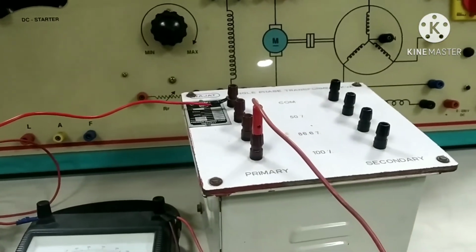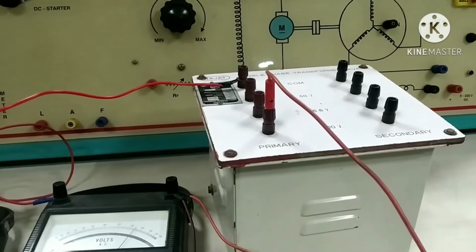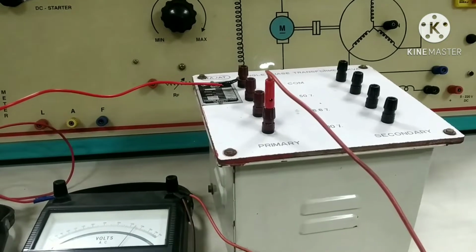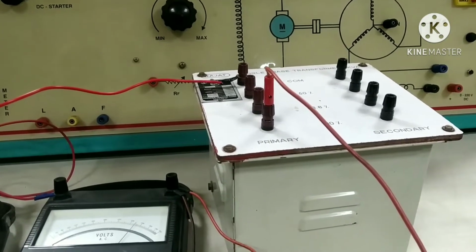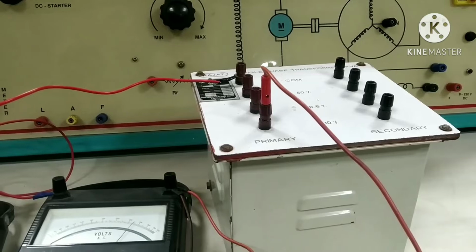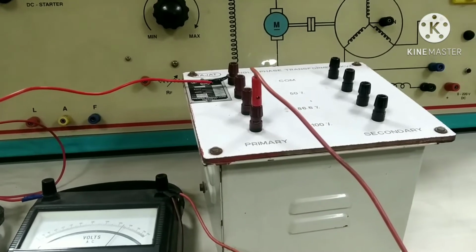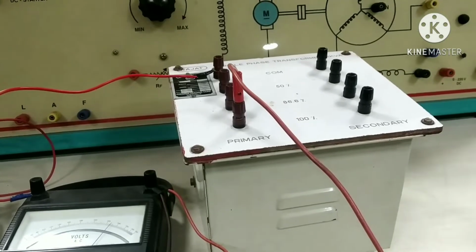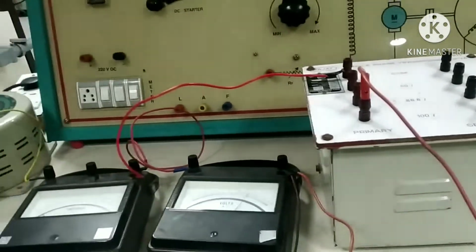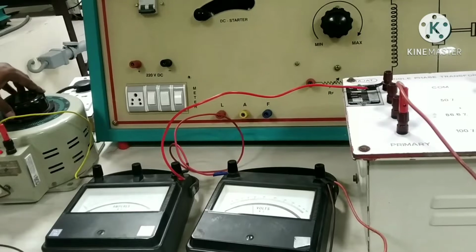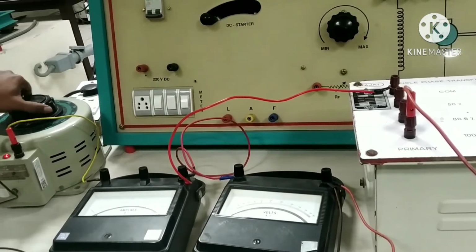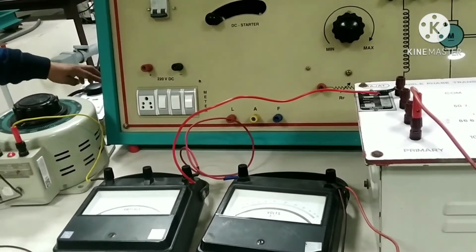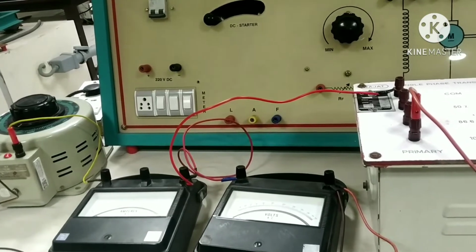Noise intensity in the transformer. I think now you can hear this noise intensity. After taking the readings and observing the noise intensity, we have to reduce the auto transformer output to 0 volts. Then switch off the supply.